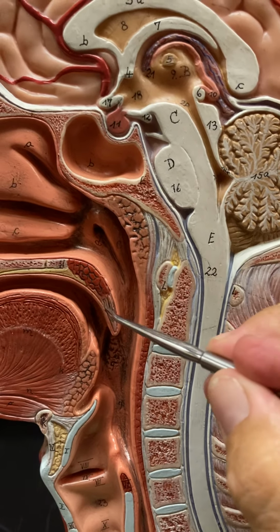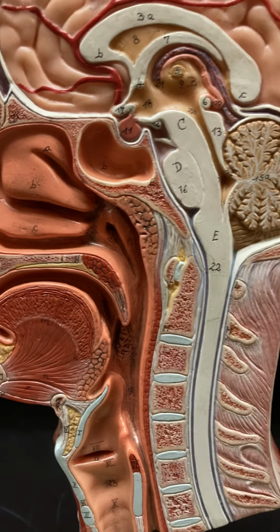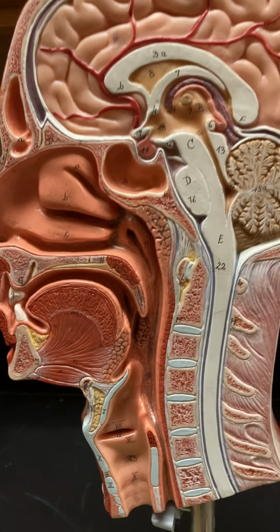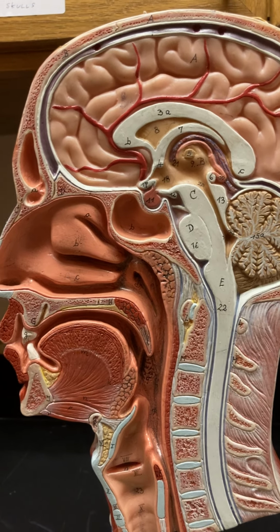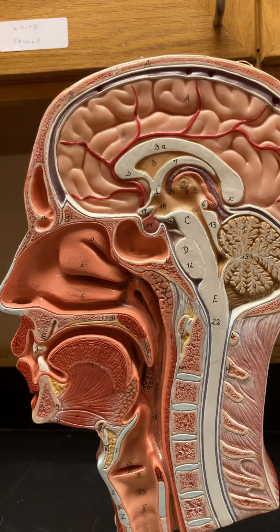And then we have one back here, right here, hanging off the palate. That's the palatine tonsil. And then we have one behind the tongue here called the lingual tonsil. I will just go over these structures at the floor of the nasal cavity real quick.